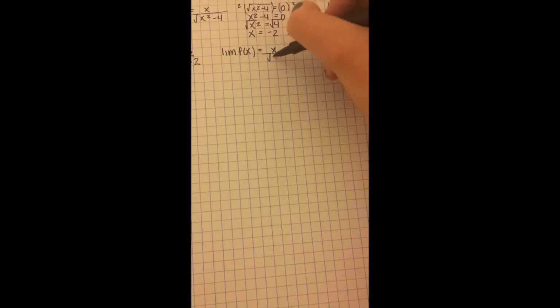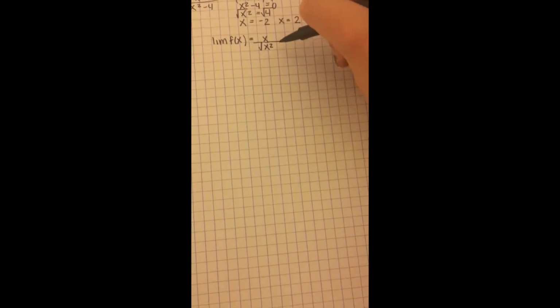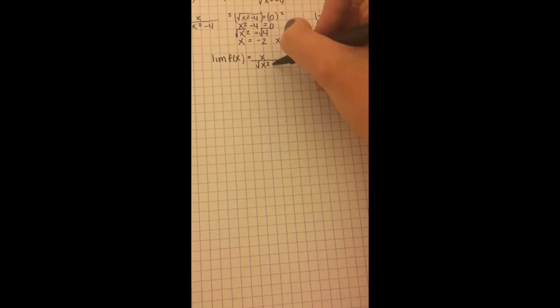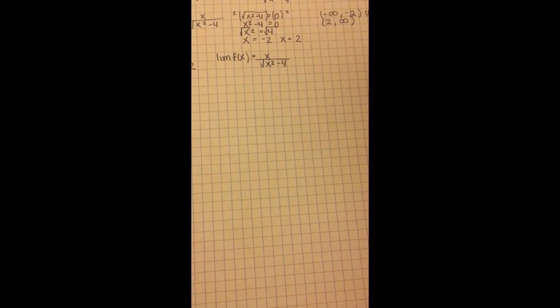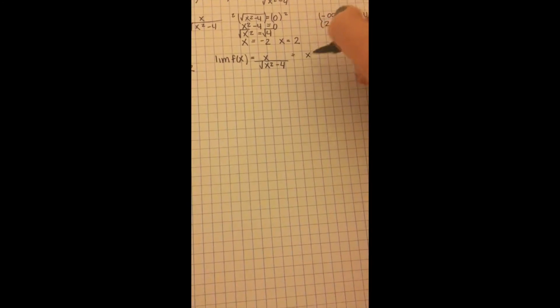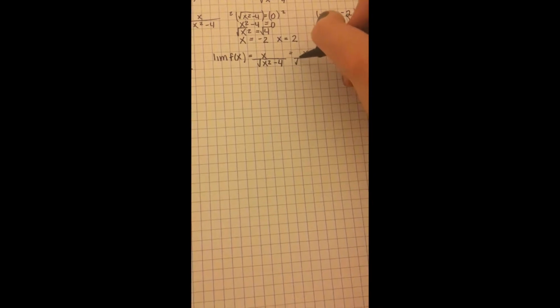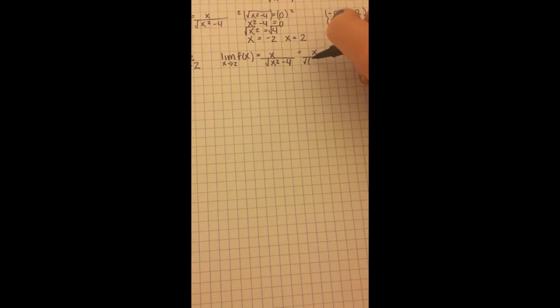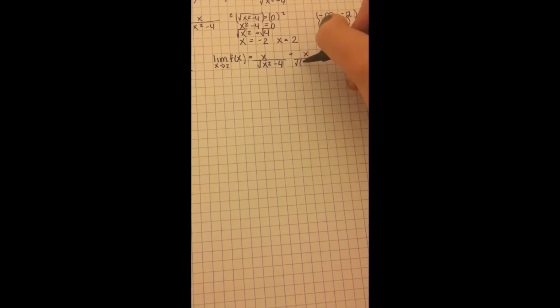Limits can also be applied at this point in the problem. As the limit of x approaches 2 of the function, that will give you a value equal to 2 over 0, and whenever a value is being divided by 0, it is indicative of a vertical asymptote.